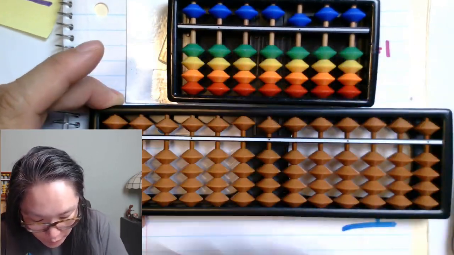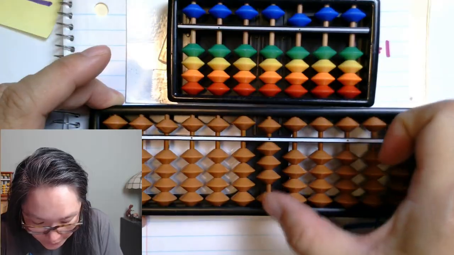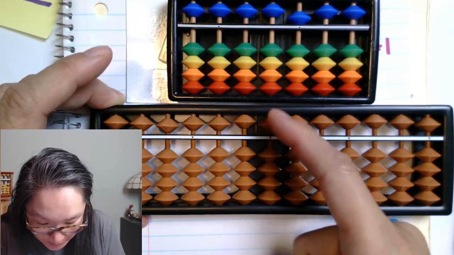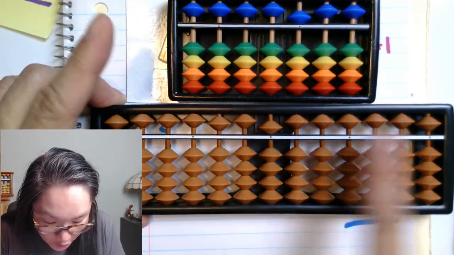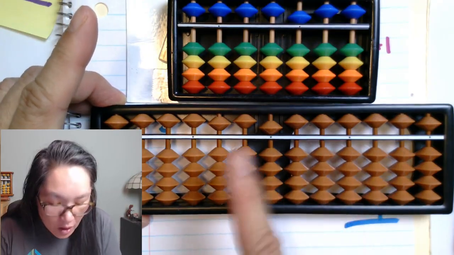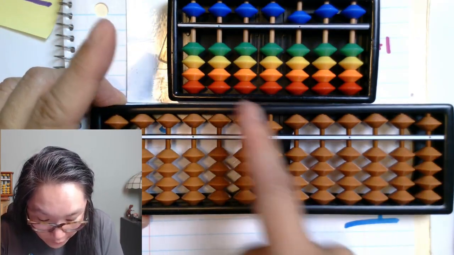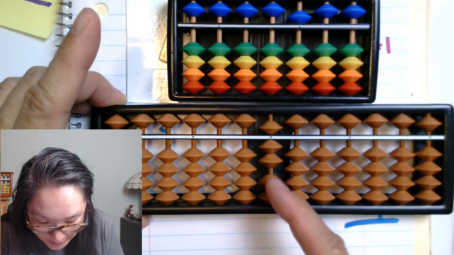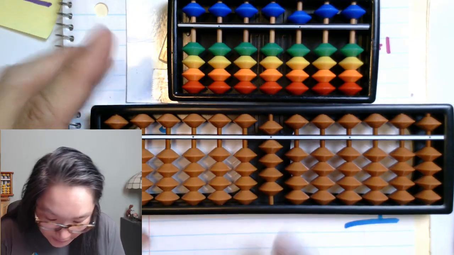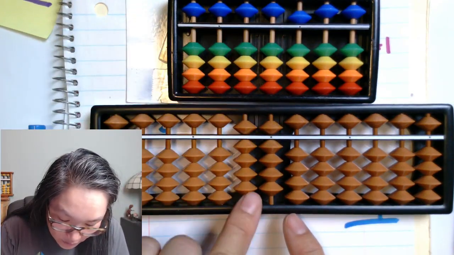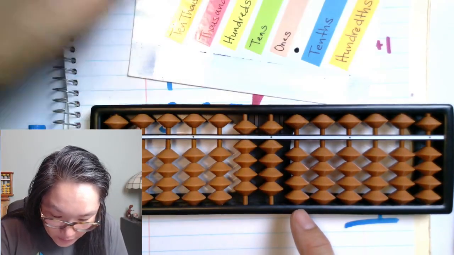For Troll Keeper, we're going to count 1, 2, 3, 4, and then the top bead is 5. All abacuses work the same. After 5, we have 6, 7, 8, 9. Notice there's 9 here, there's 9 here. These two are 99. Now, how do I know that they're 99?